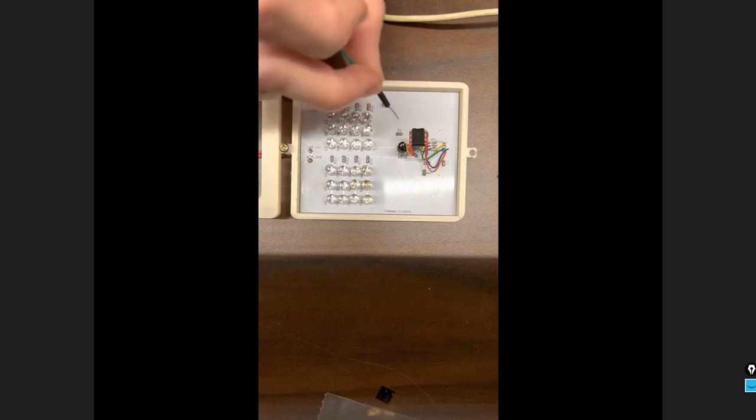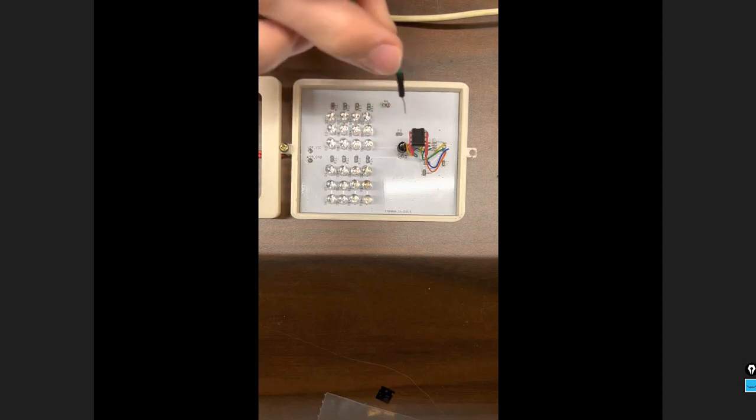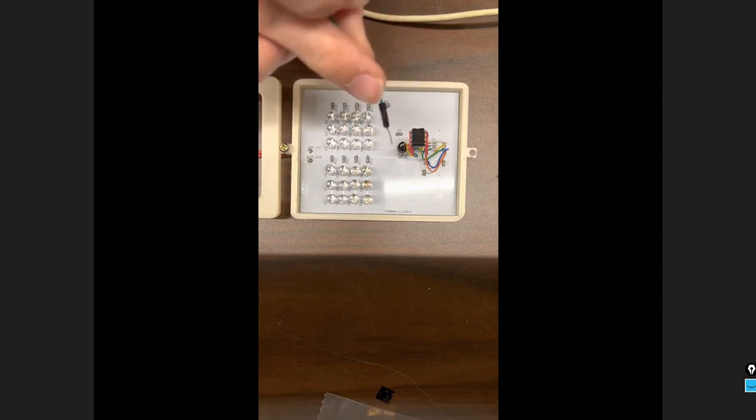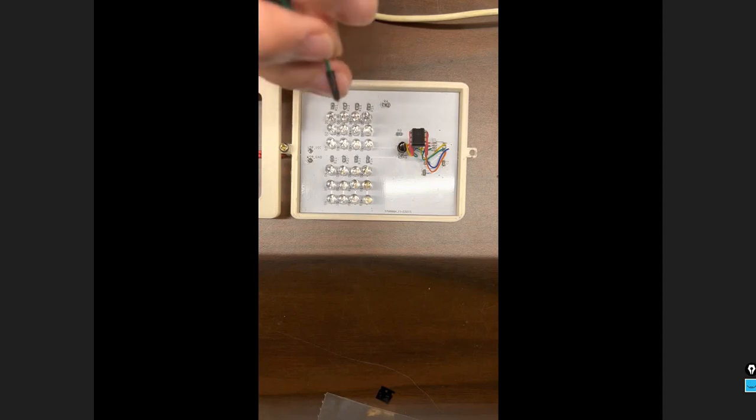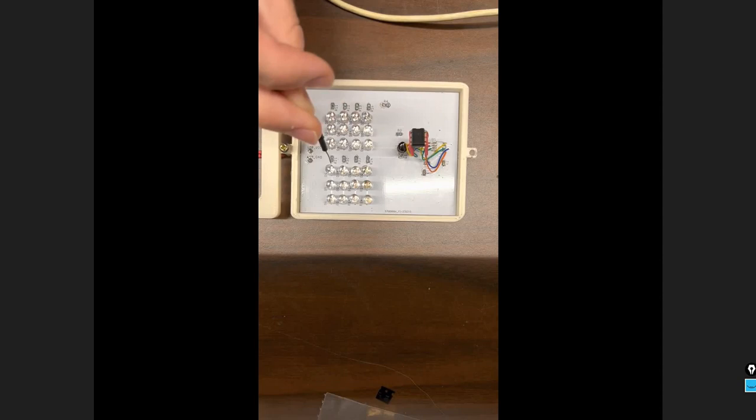The base of the transistor is hooked up to the output of the timer, and these currents add together into the emitter, which goes into this array of LEDs.